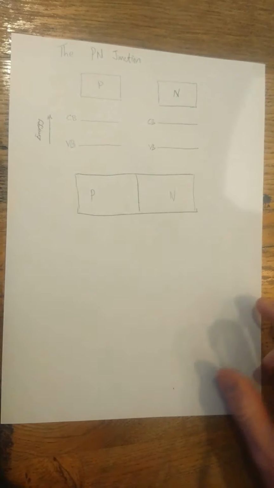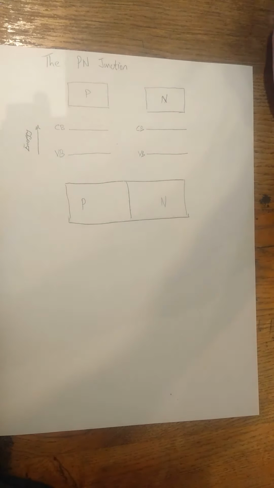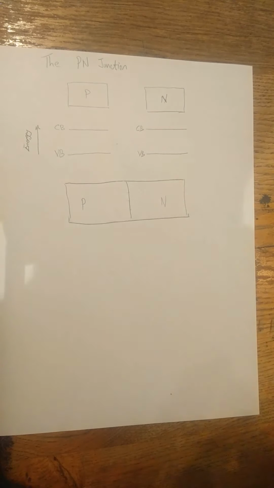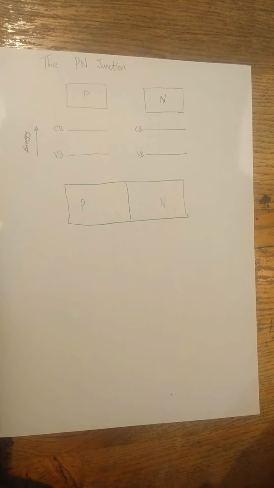Within your energy band diagram, what's always indicated is basically the level of energy. Before we get into the PN junction, it's important to consider both the P-type and the N-type material. I've drawn them at the top with the valence band and the conduction band indicated. Any electrons within the valence band are not available for conductivity. Remember, this is energy from valence band to conduction band.